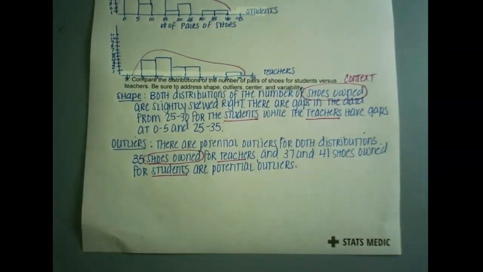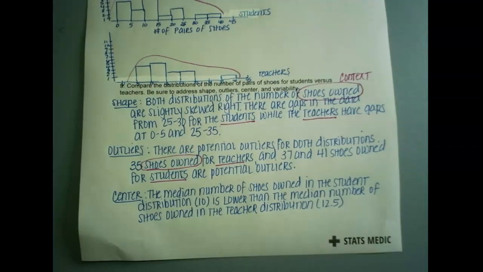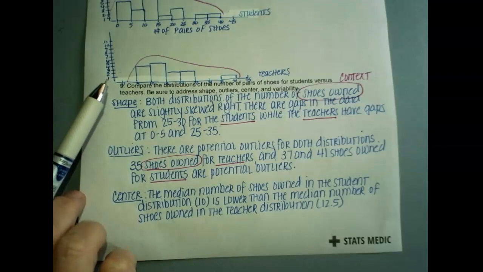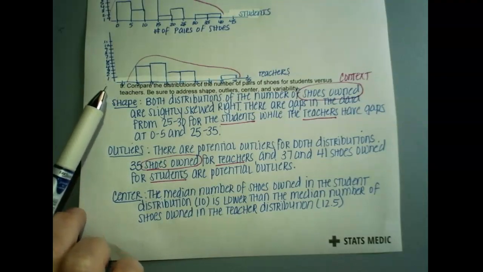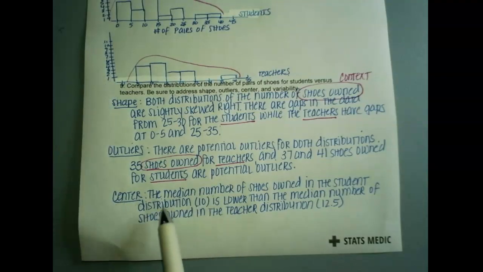Okay, the next thing I want you to go ahead and try is center. See if you can answer this without listening to me first. All right, so for the center, because our distributions are skewed, it wouldn't matter if it was skewed right or skewed left, I use the median to reference the middle.